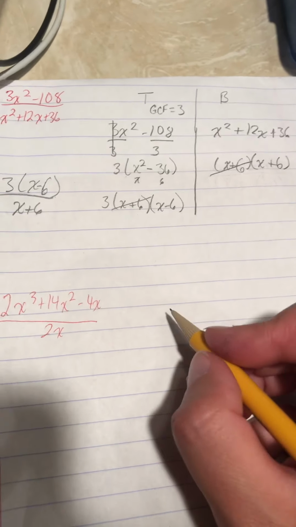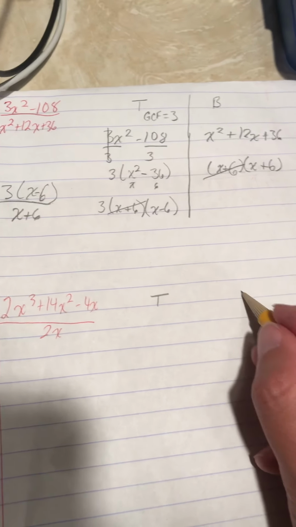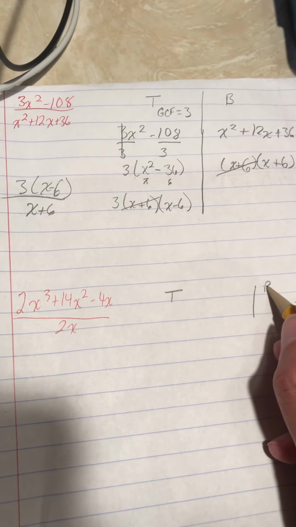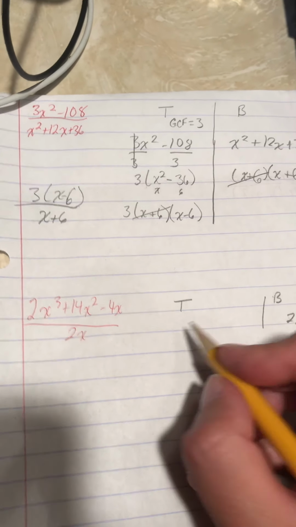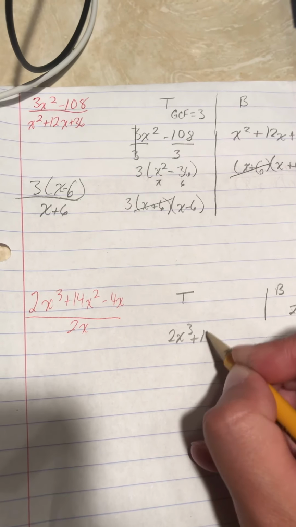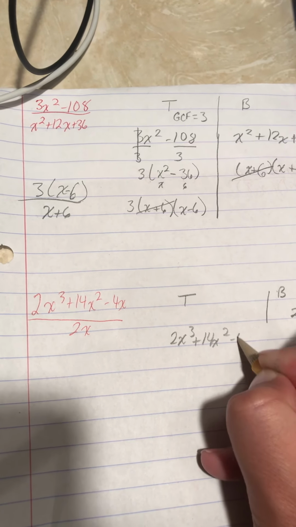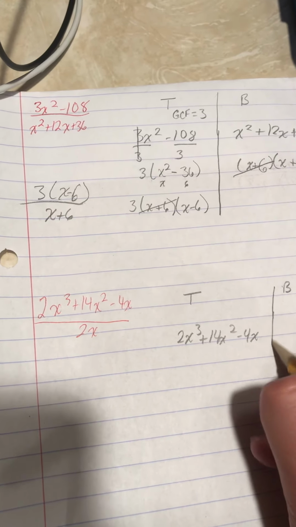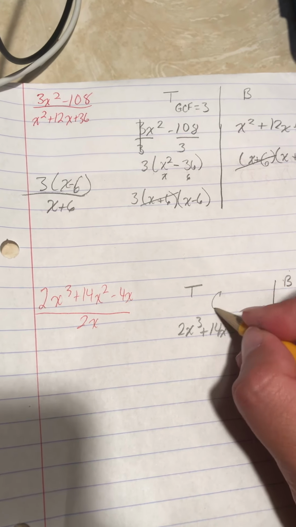This one, your top, your bottom, you can't do anything with it. It's just 2x. Your top is 2x to the third plus 14x to the second minus 4x. Since they all have x's, I definitely know there's a GCF.